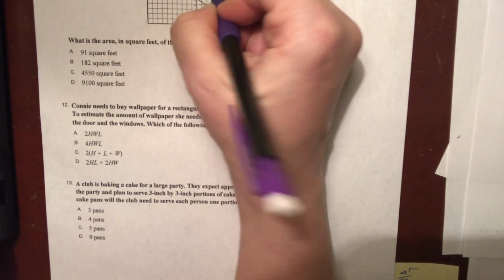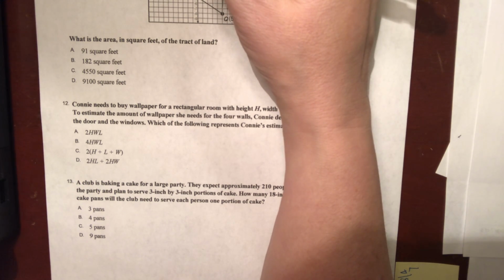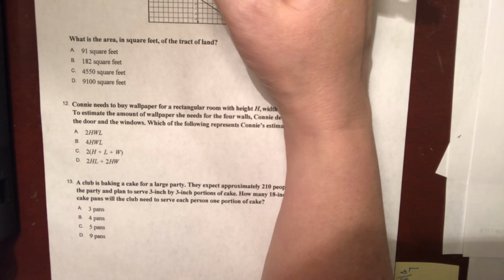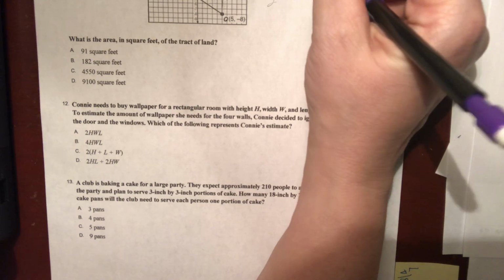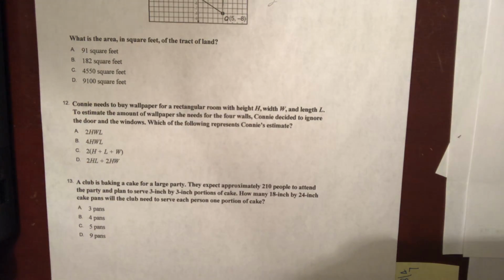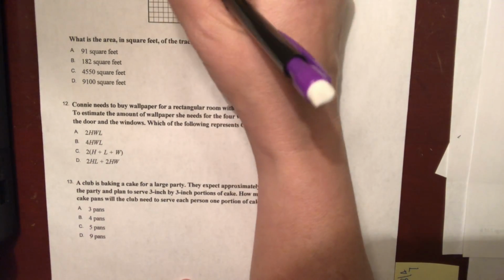So this one's 52. And then we've got this one right here, which is 1, 2, 3, 4, 5, 6. 1, 2, 3, 4, 5, 6, 7, 8, 9. 6 times 9 divided by 2, so that's 54 divided by 2. It's 27. That's this one.